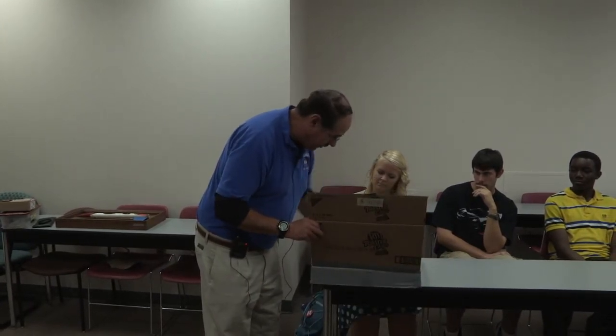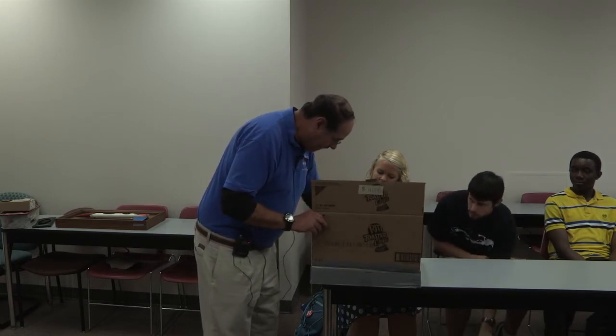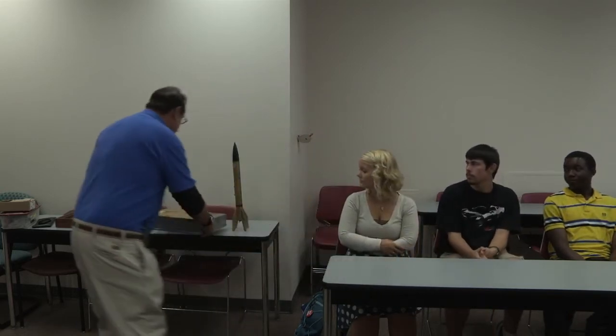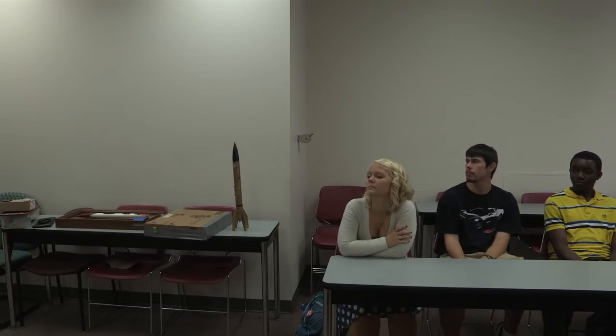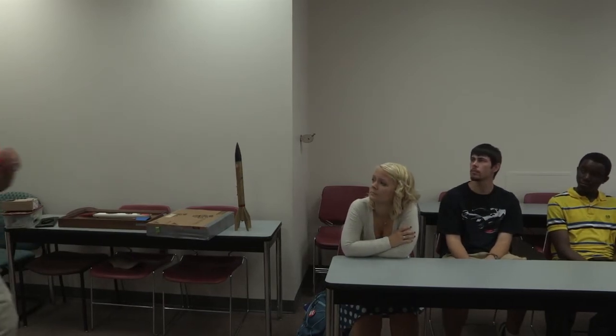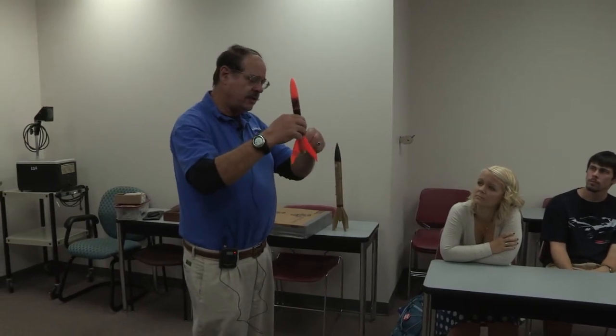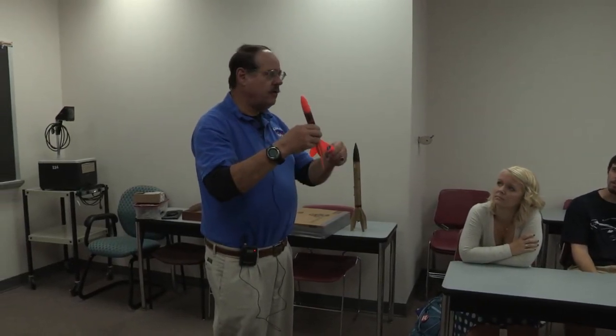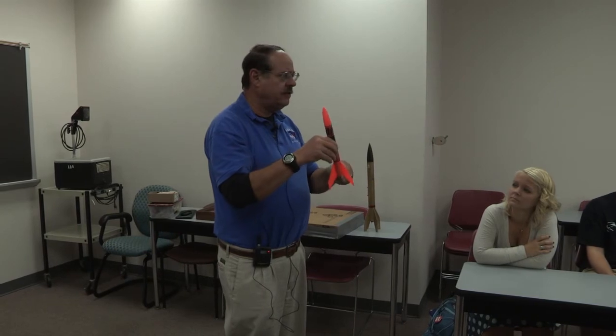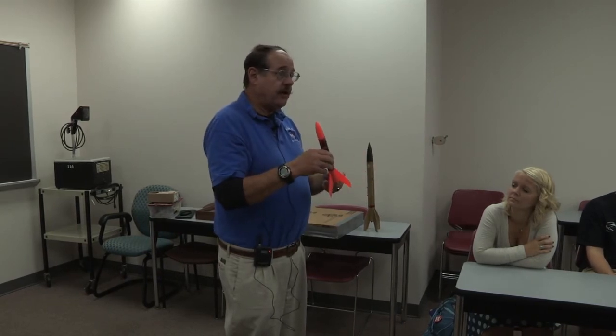You're going to build an Alpha 3 rocket. And Alpha 3 will look like this. Parts of the rocket you should know about: what do they call these things? Fins. What do fins do for a rocket? Why do I need fins? Stability of flight. Stability of flight, right.